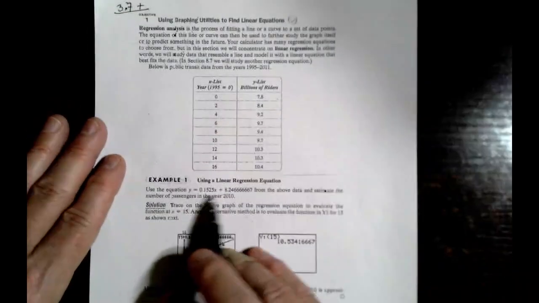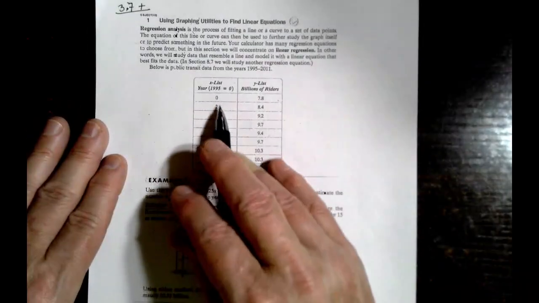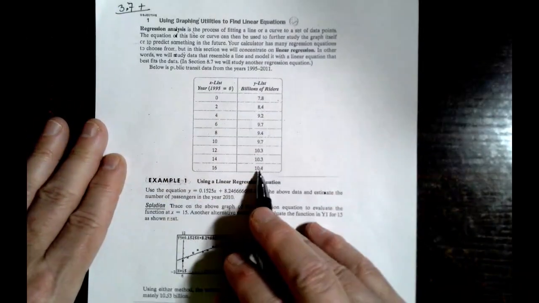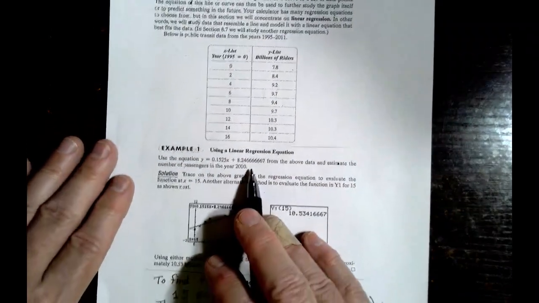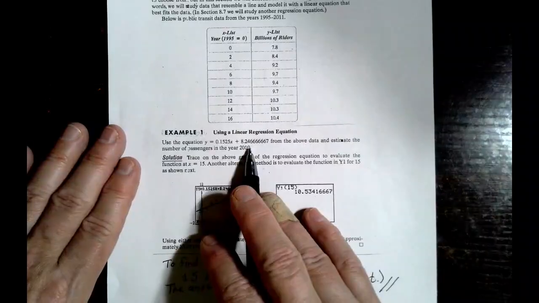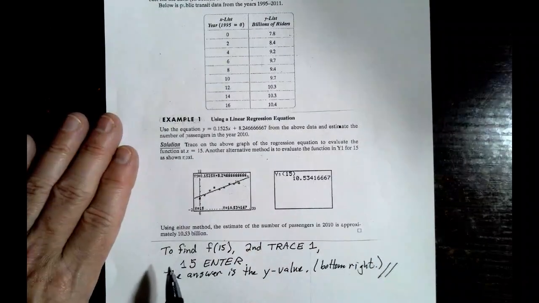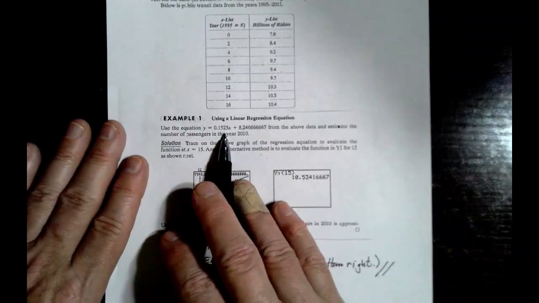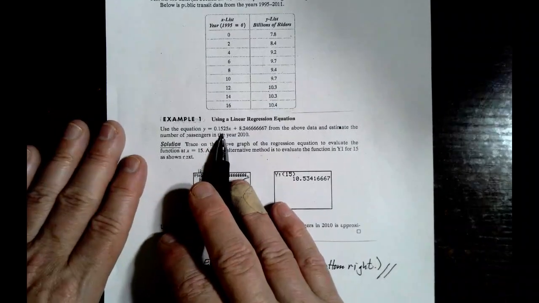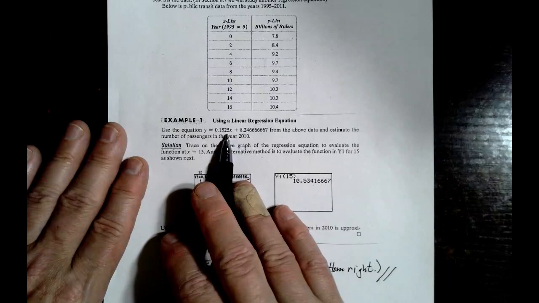And so they want to come up with the equation for this. And so you type these in for your x1 and your y1 under L1 and L2. When you ask your calculator and it gives you this equation, you're going to round it to a number of decimal places. And then they can ask you to interpret the slope, and that means positive 0.1525 billion riders per year.